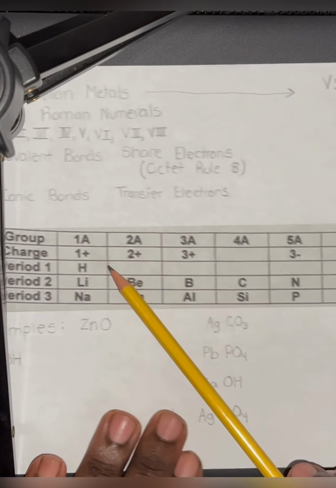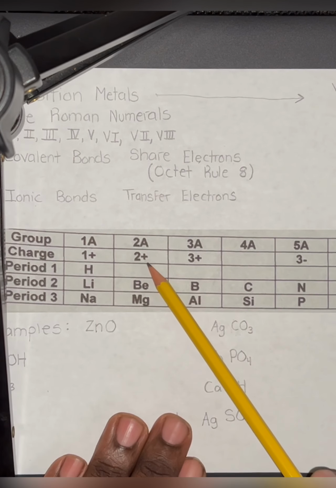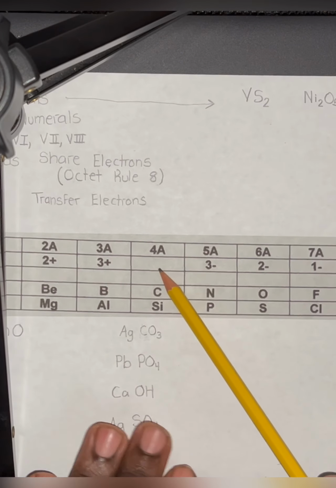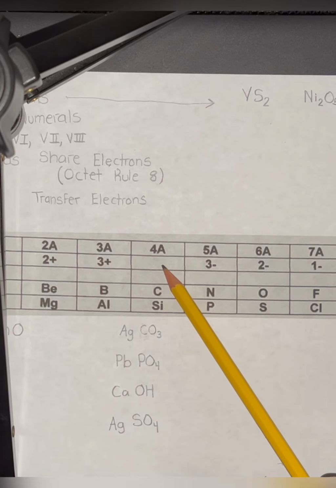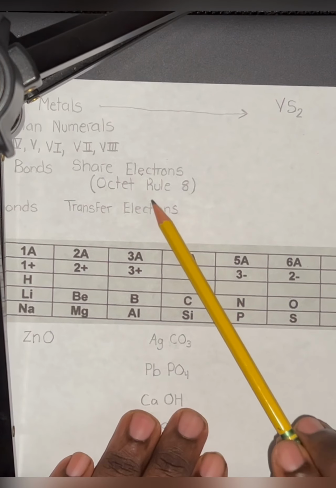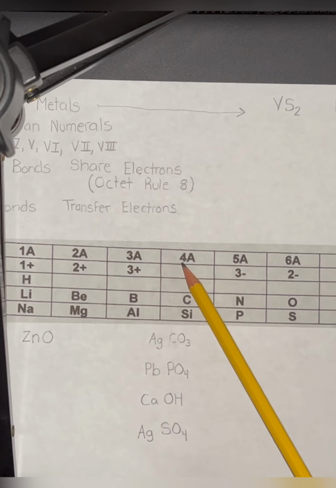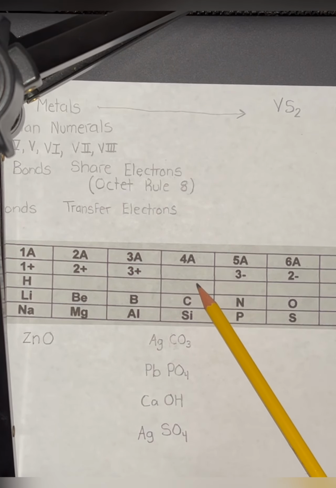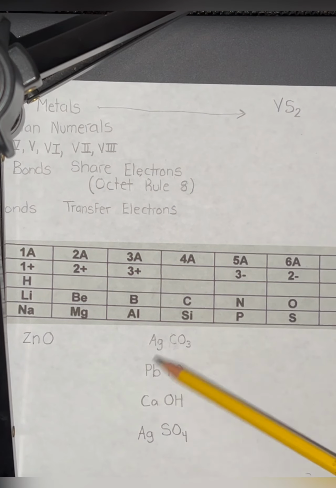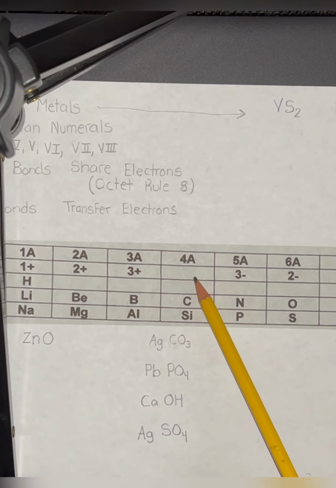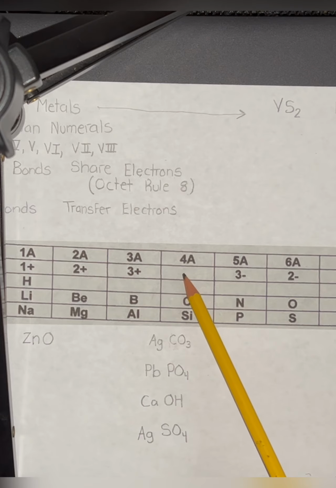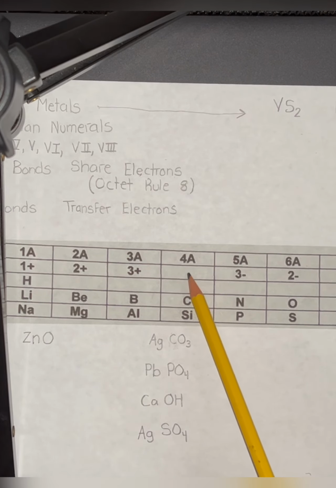Group 1A has a 1+ charge, 2A has a 2+ charge, 3A a 3+ charge. 4A is blank because you're following the octet rule basically. And 4A is a little different because you're trying to get 8 valence electrons, and when you combine elements, it's harder to get 8 when you only have 4. So group 4A can have different charges. For right now, we're not gonna worry about 4A.